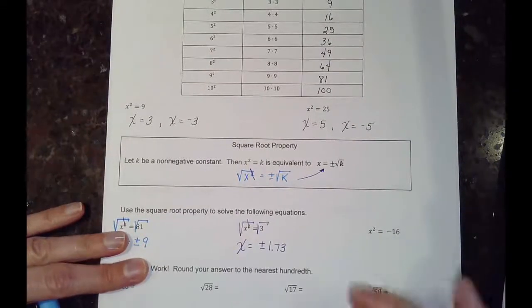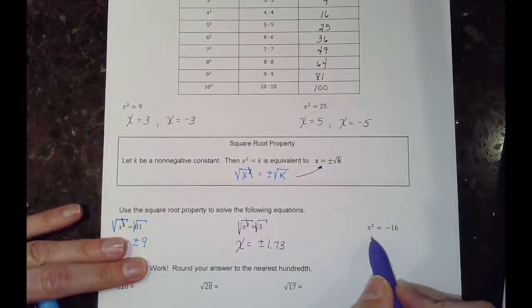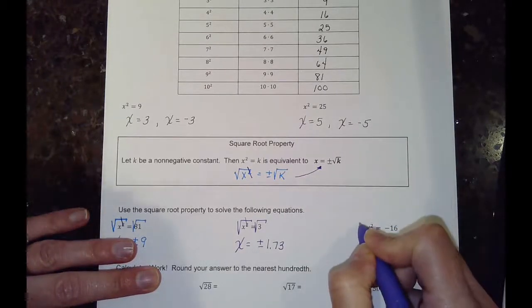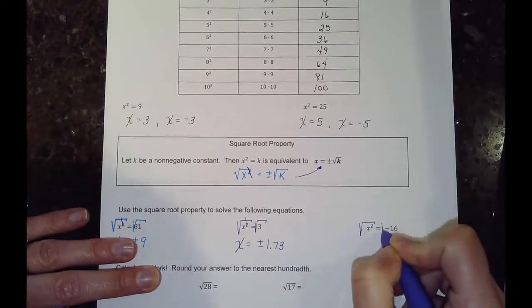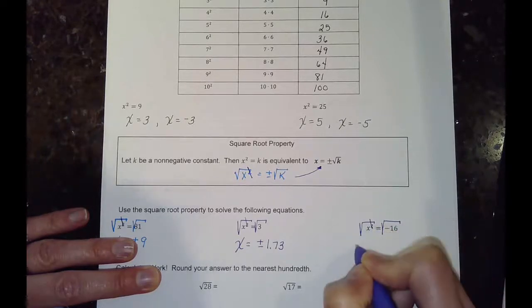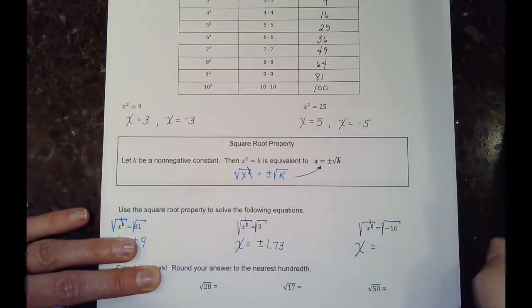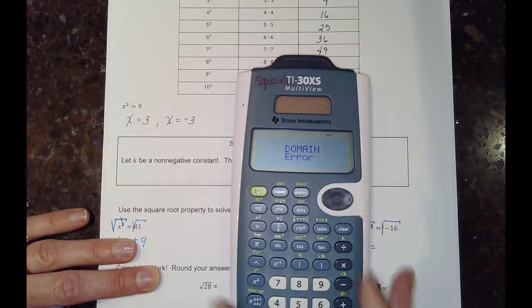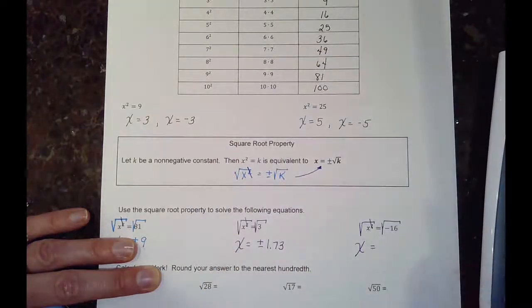Now this says what number, such that when I square it, it gives me negative 16. Well, let's see what our calculator gives us. If we try taking the square root of negative 16, do you see you get an error? Because you're saying what number when I square it gives me a negative 16.